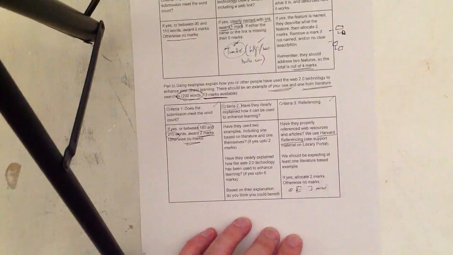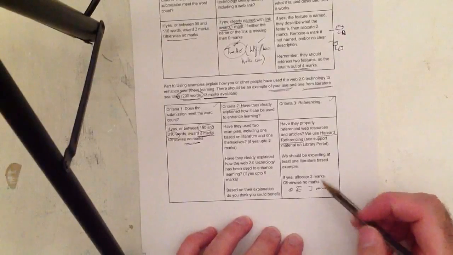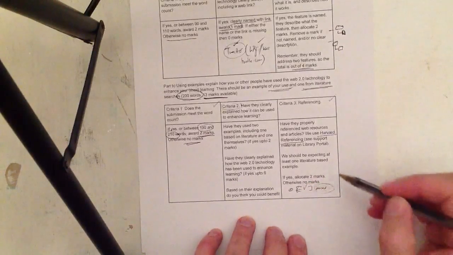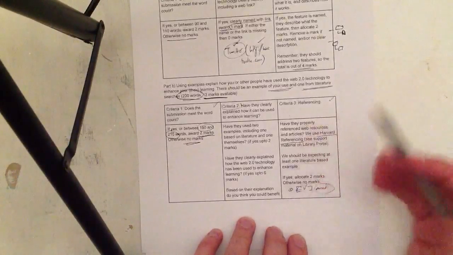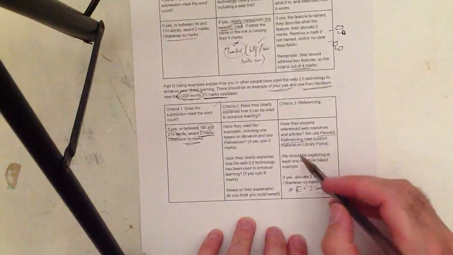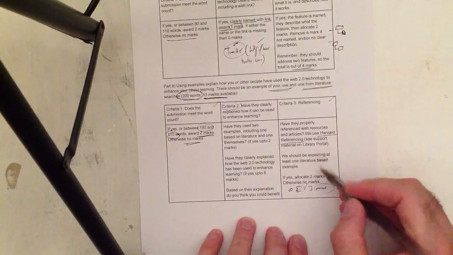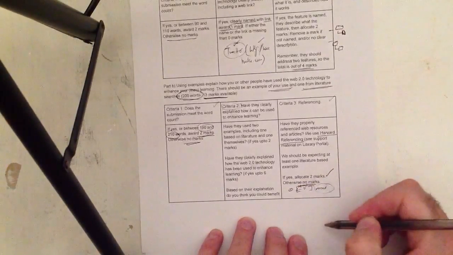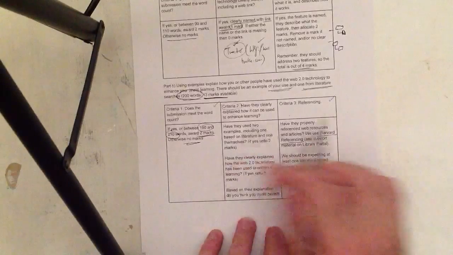And the idea of this is quite straightforward. If you've accessed it on a certain day, I should be able to click on that URL and I note when you accessed it. If you have used references which are expected, I give you 2 marks if you correctly reference them. If you haven't, you get no marks. So those 2 are quite black and white.